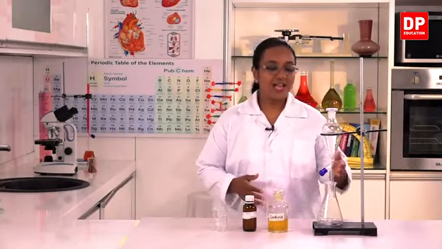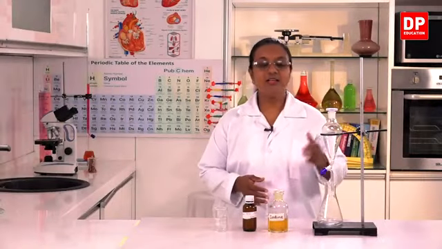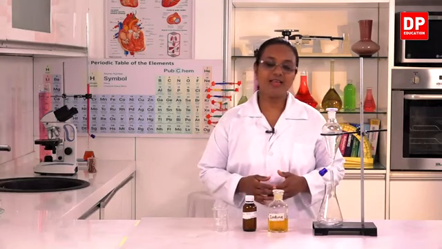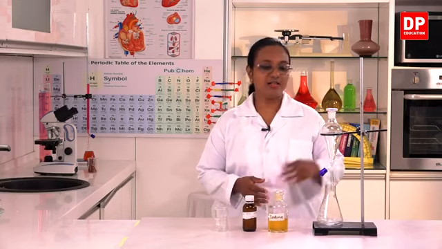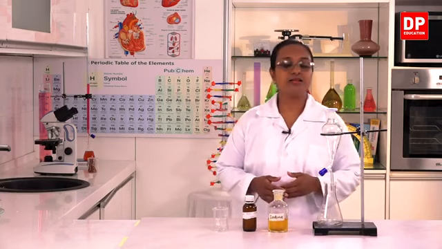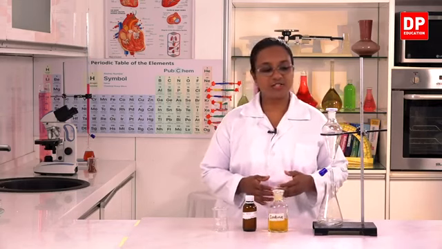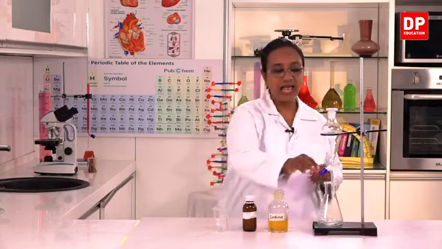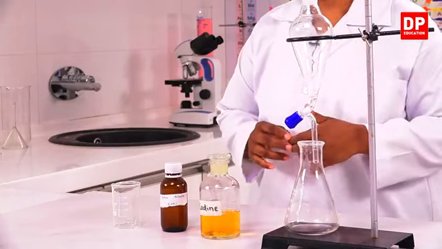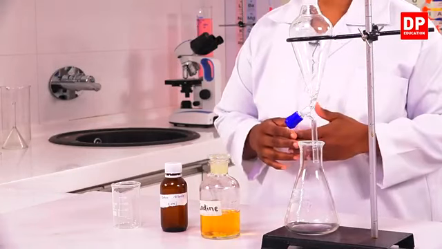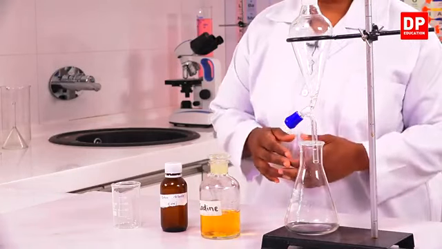Okay, students. Now, I am going to demonstrate the technique of solvent extraction. So, here I have the separation funnel. You can see it's a glass funnel, that's called the separation funnel. It has a lid and it has this tap where you can open and close the tap so that you can draw solution through the separation funnel.